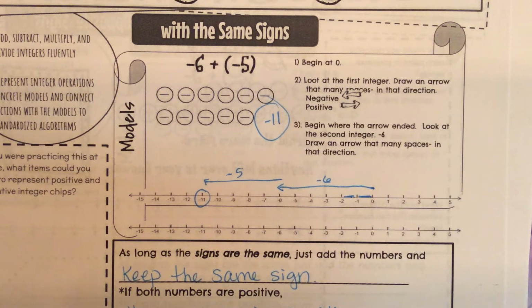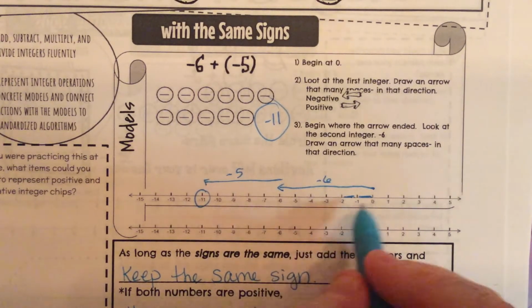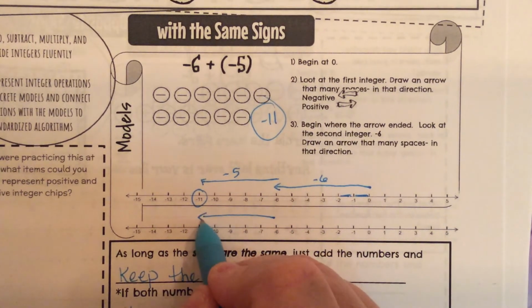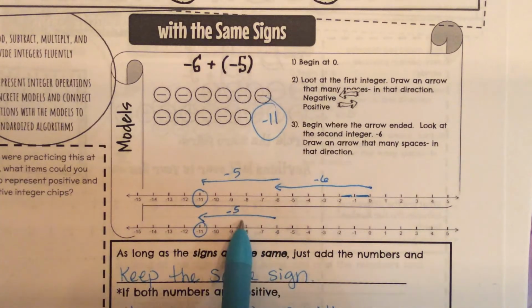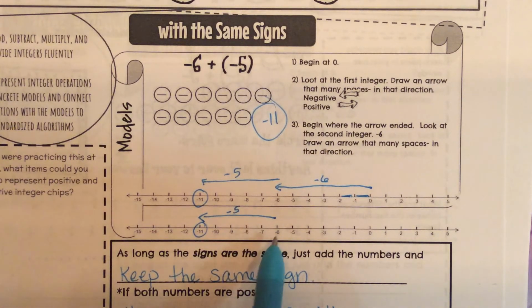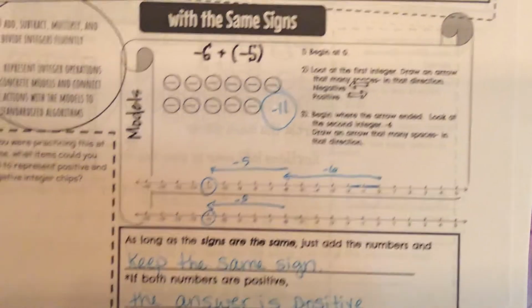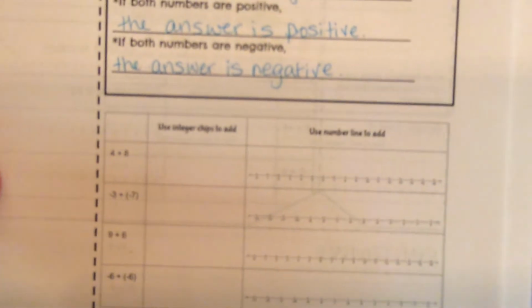Now, sometimes you see a question that only has one arrow, and that also represents the addition here. All that is, is that you start at -6 and you go 5 more spaces. This one is not as common, but sometimes you do see it. And this would also represent -6 plus -5 equals -11. Okay? Now, we're going to practice down here. I'm going to show you how to use the integer chips without actually having the chips there.